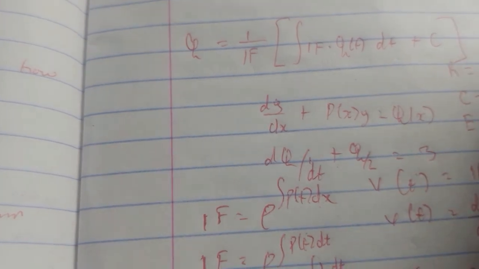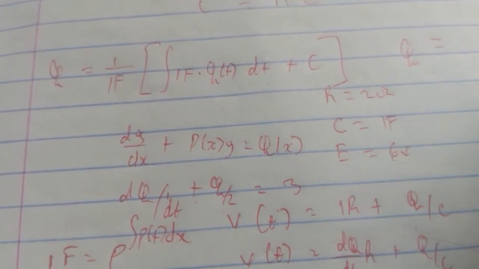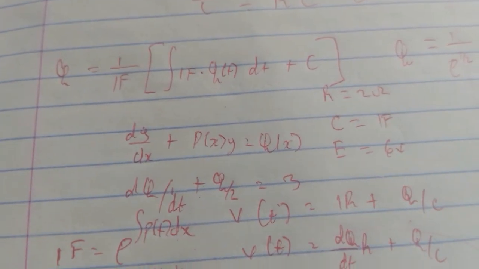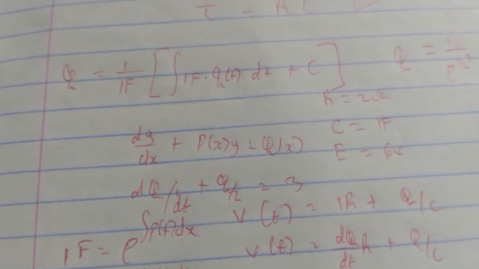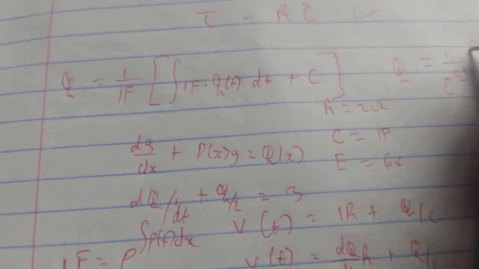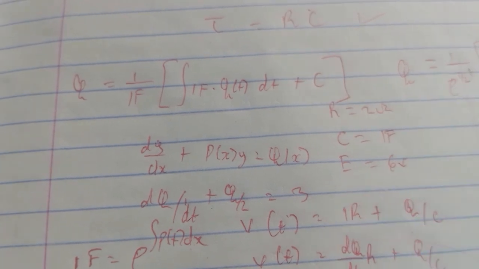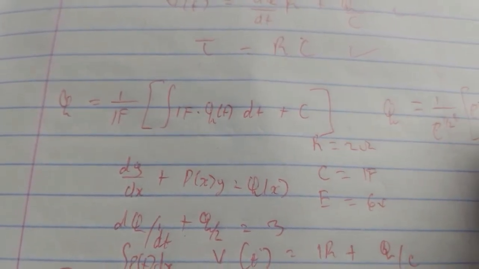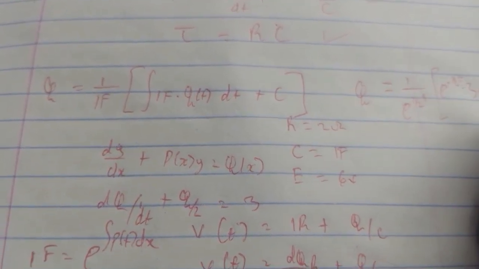When we do that, our integrating factor is exponential half t, multiplied by exponential 1 over 2t. Our q of t is 3, then plus our c.